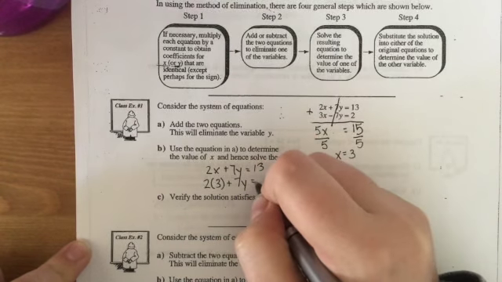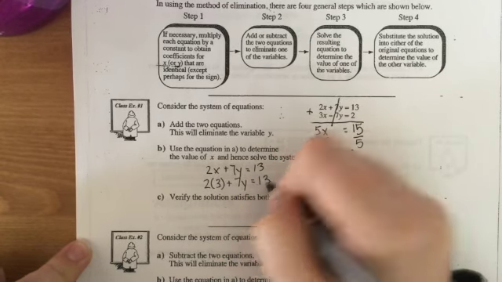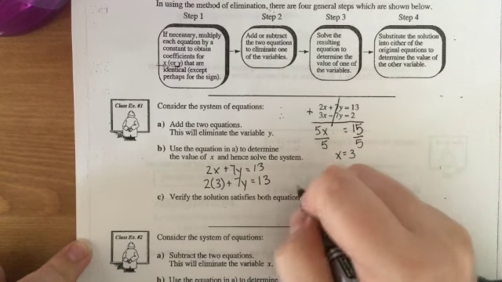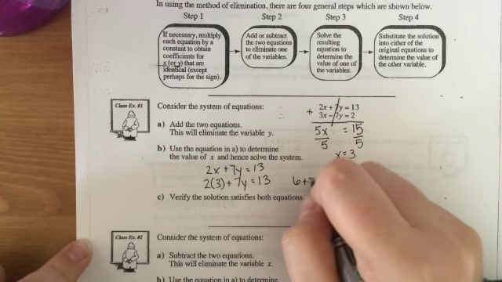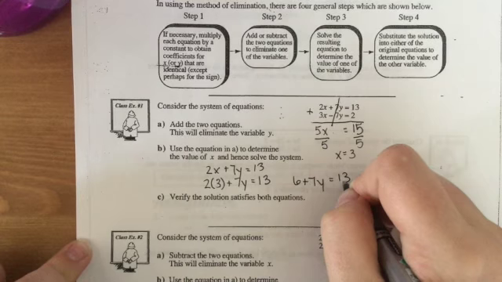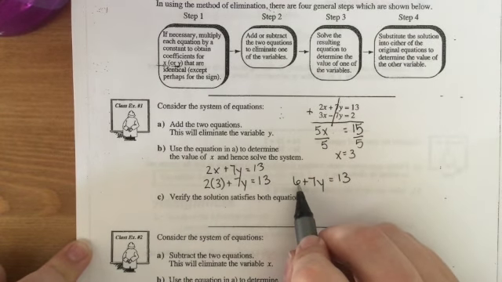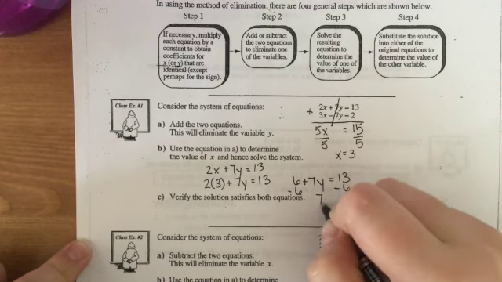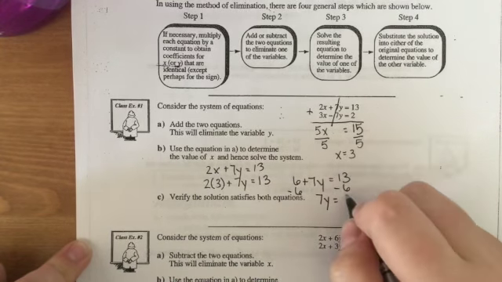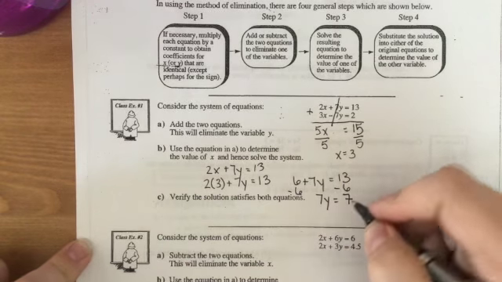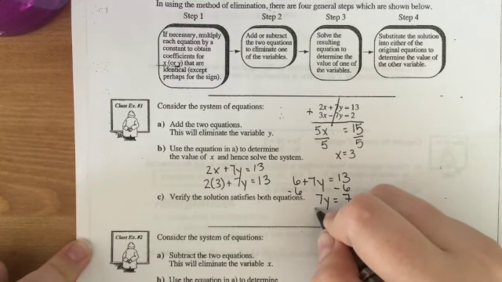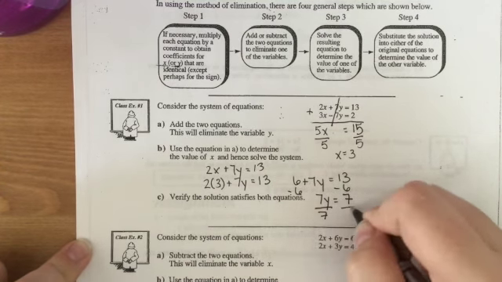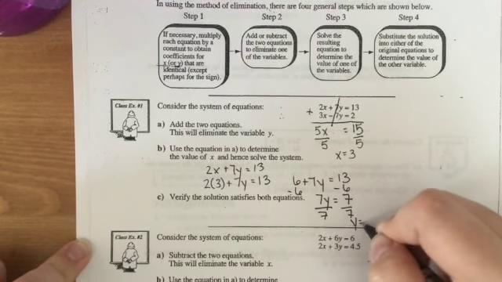So I have 2 times 3 plus 7y equals 13. 2 times 3 makes 6, plus 7y equals 13. Now I take away the 6 to get 7y alone. 13 minus 6 is 7, so 7y equals 7. If I divide by 7 on both sides, y equals 1.